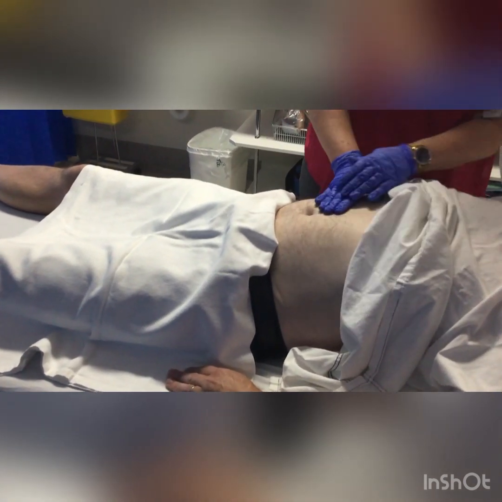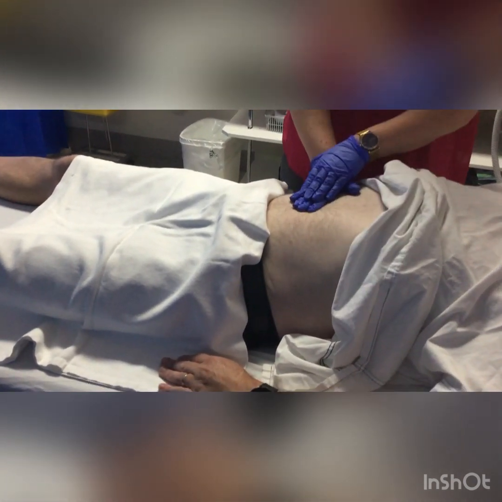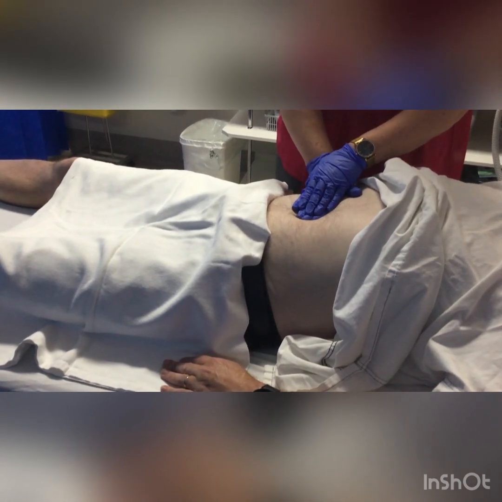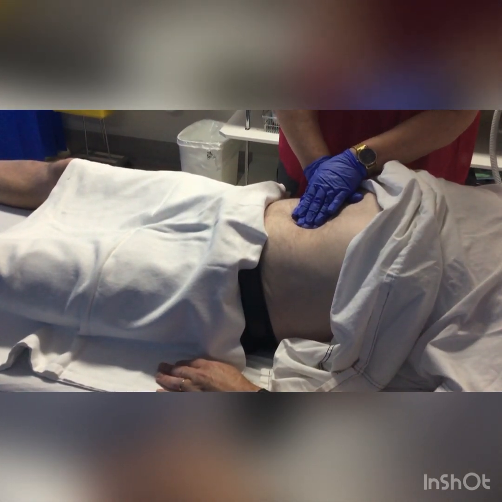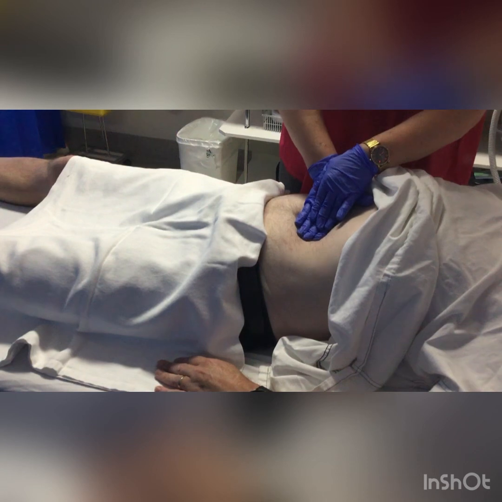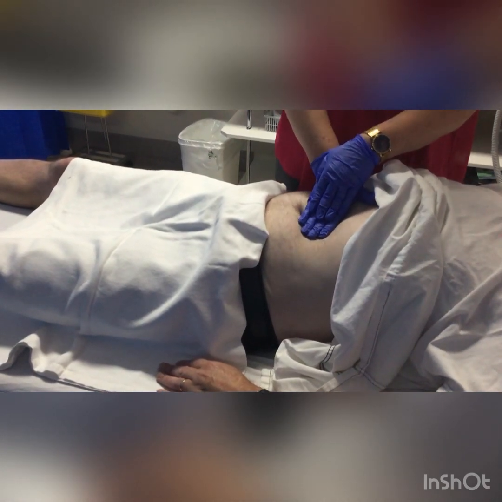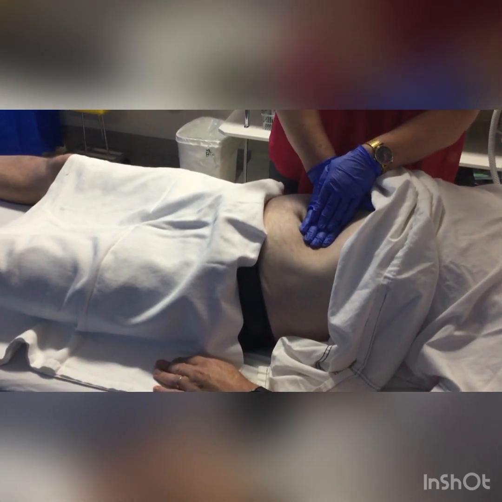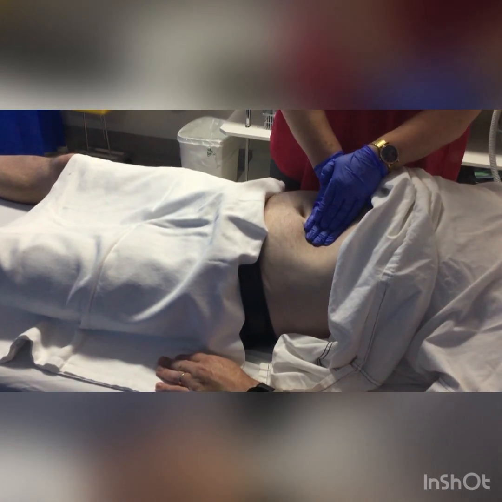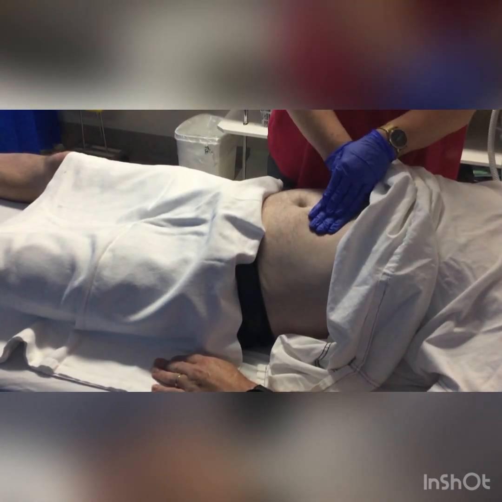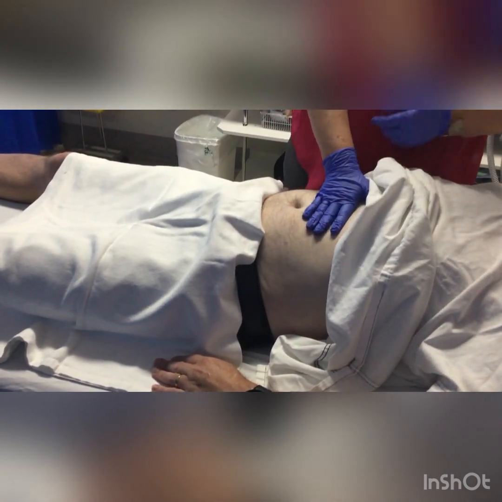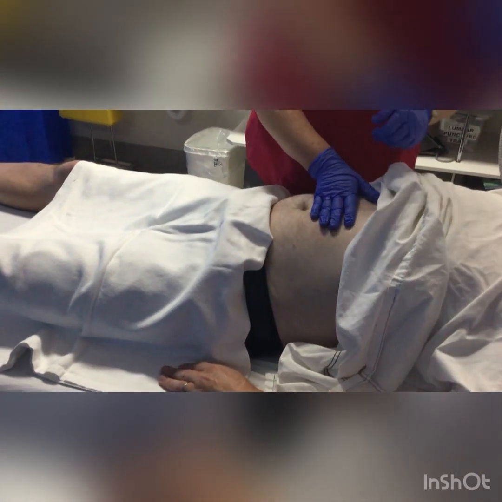Now the spleen's over here. If we're wondering about splenomegaly, you normally start from the umbilicus, and again, pressing with the flat of your hand and up towards the spleen, scooping up with your fingers to see if you can feel the spleen. The spleen's quite deep. I'd be unlikely to feel it in this gentleman unless there was something very significant going on. Given he's got an acute presentation, that would be unlikely.